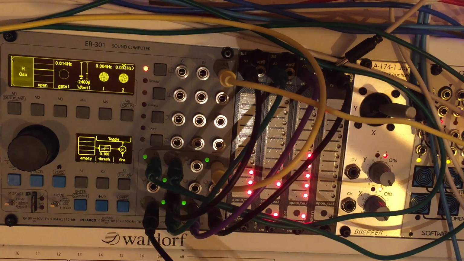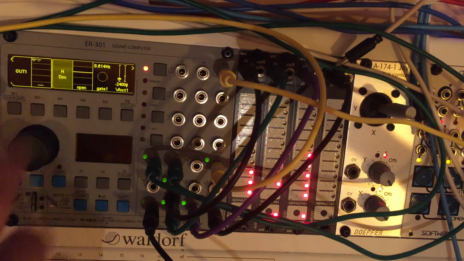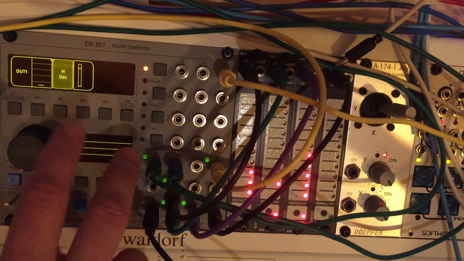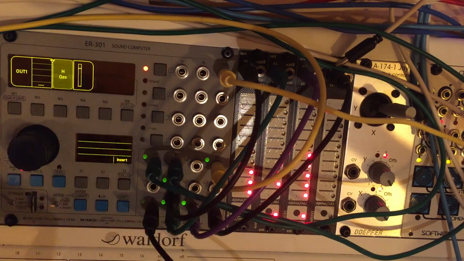And if we did pink noise followed by a sample and hold, then it'd be sort of a random. So there's all sorts of potential, especially when you start speeding those up to audio rates, of getting really interesting sounds. And again, all contained in a single custom unit that you can apply anywhere in the 301's processing architecture.